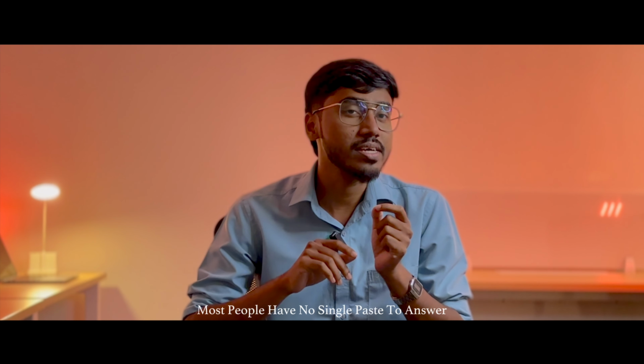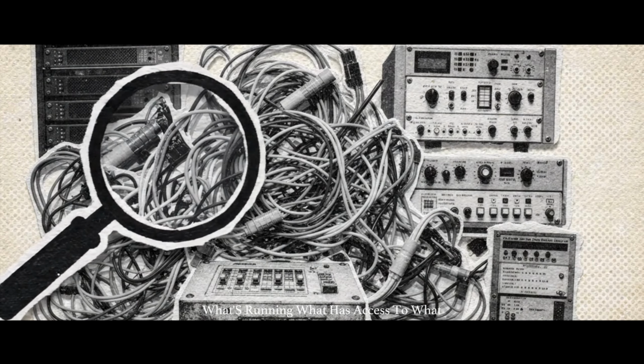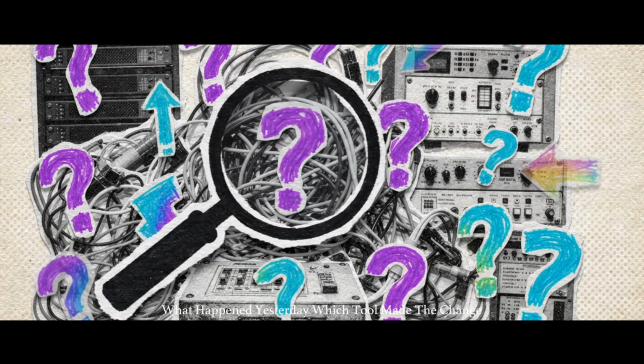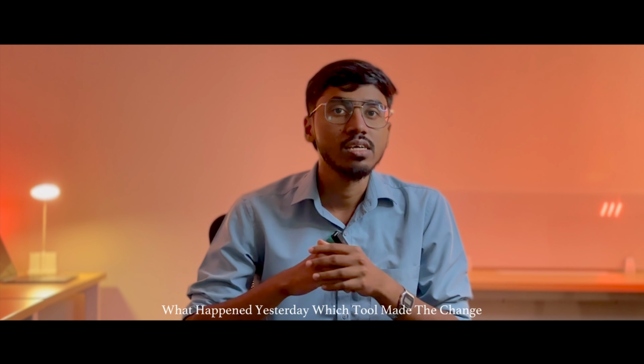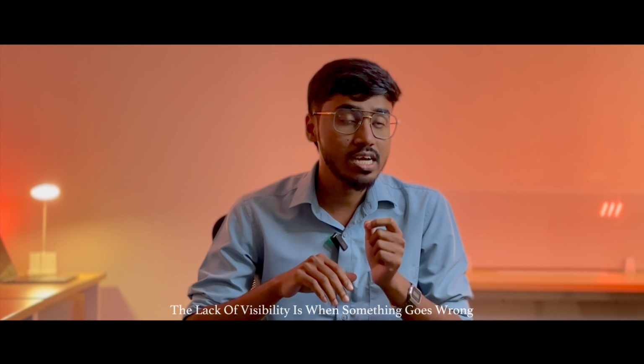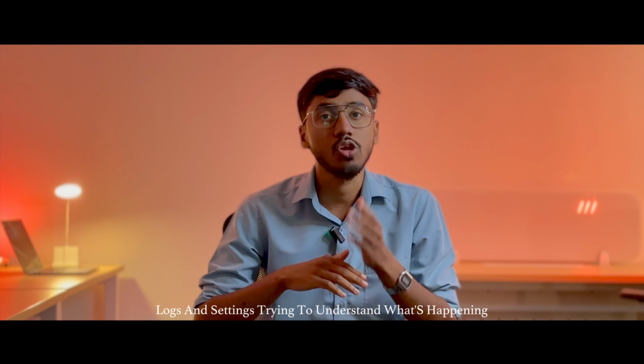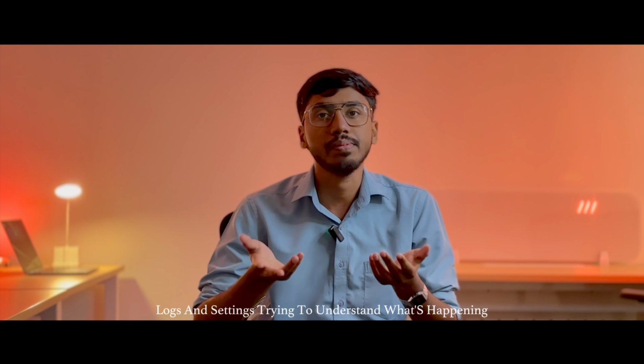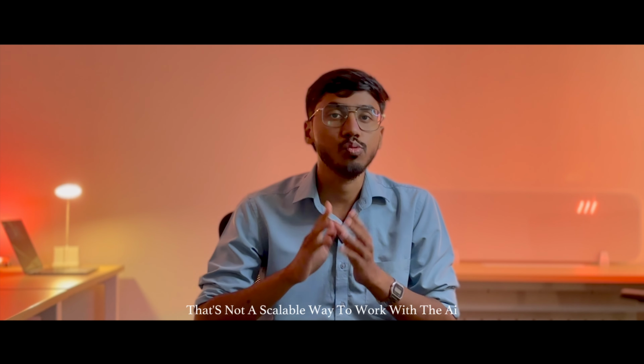And here's the real issue. Most people have no single place to answer simple questions. What's connected, what's running, what has access to what, what happened yesterday, which tool made the change. The tools aren't the problem, the lack of visibility is. When something goes wrong, you are left digging through files, logs, and settings trying to understand what's happening. That's not a scalable way to work with AI.